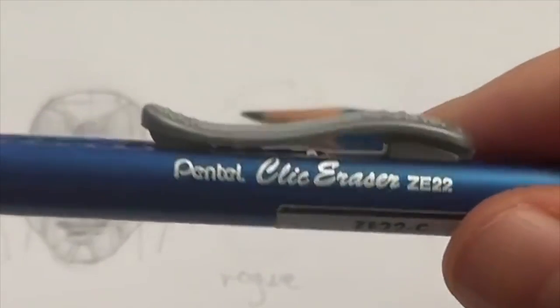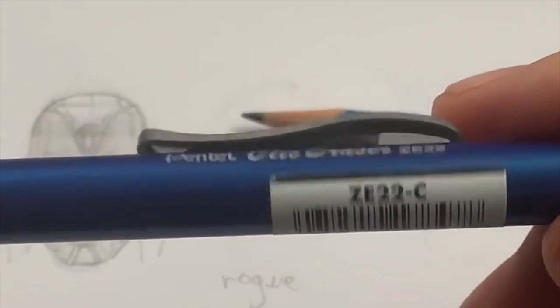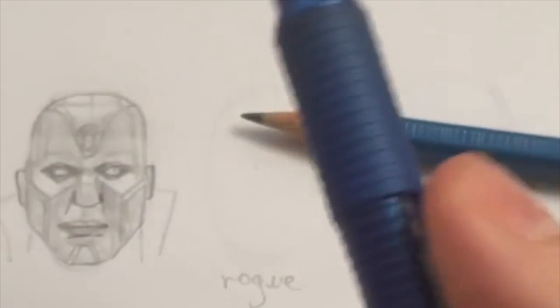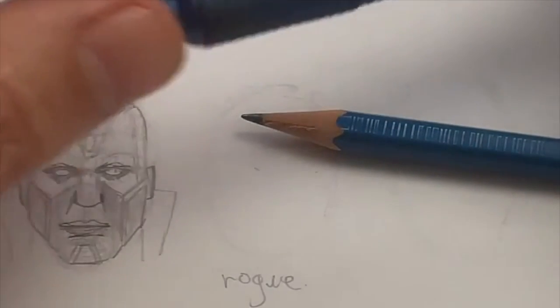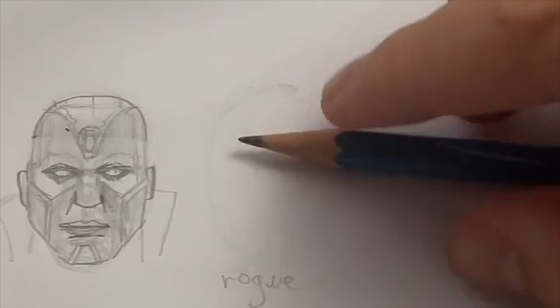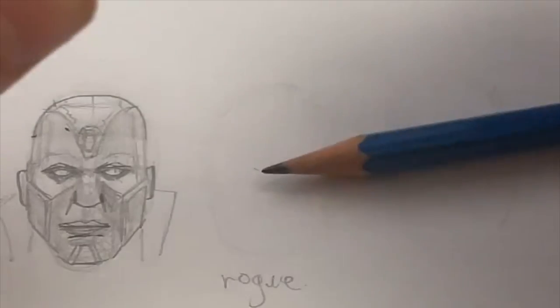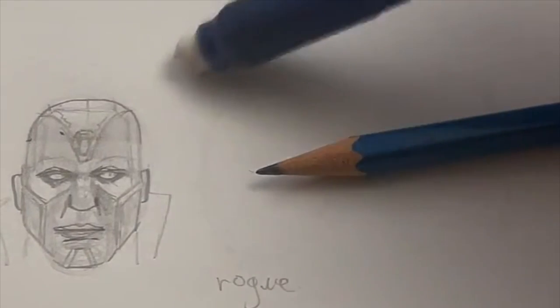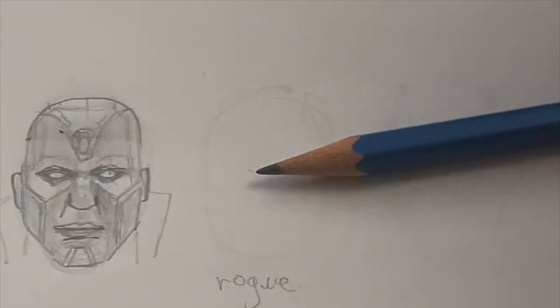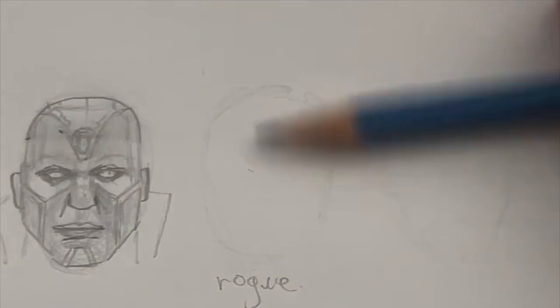Oh, this one. Yeah, this is a Pentel click eraser. This is pretty cool because you can refill it. But if you're gonna get one like this, I would recommend getting a Tombow Zero because they are really sharp. They're basically the same size as a pencil, and then you can get right in there and do details. This is pretty blunt. It's like a blunt force object.